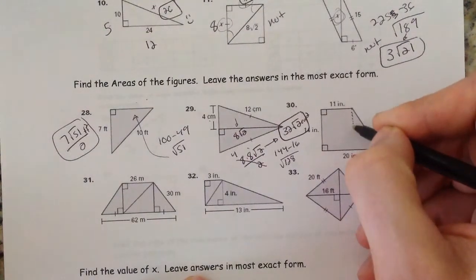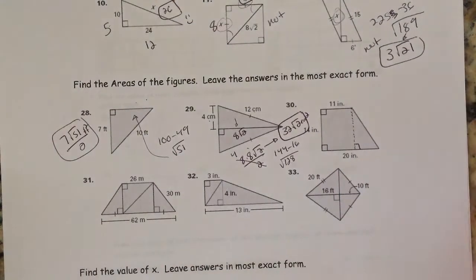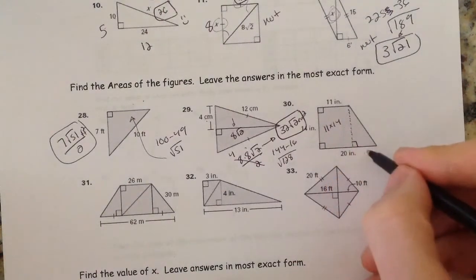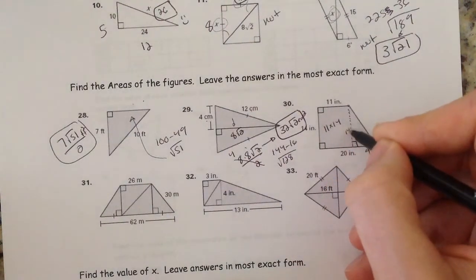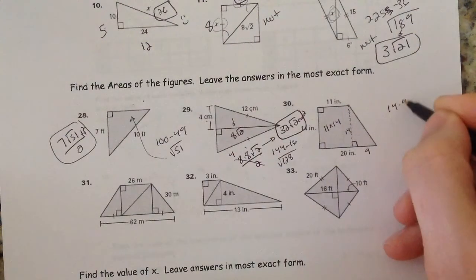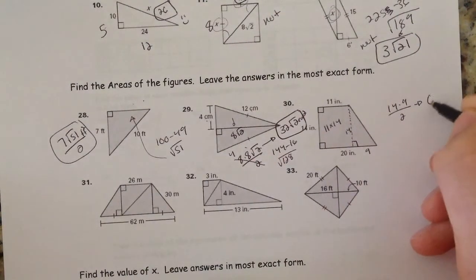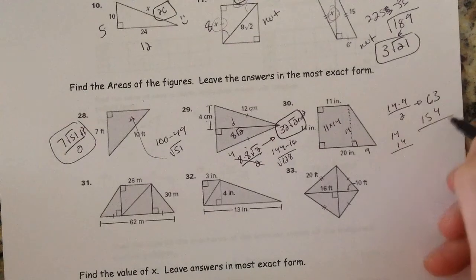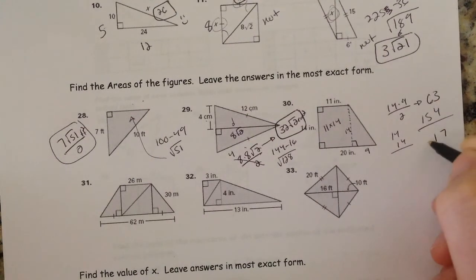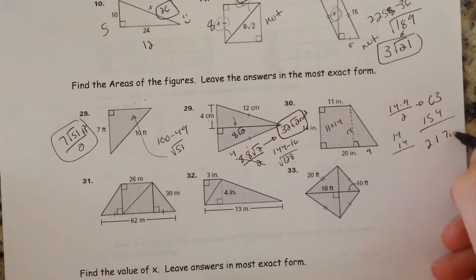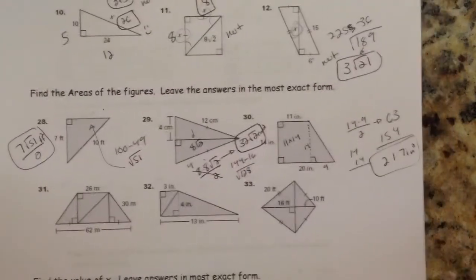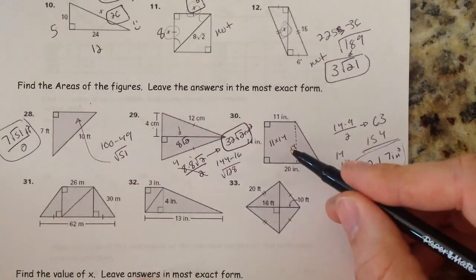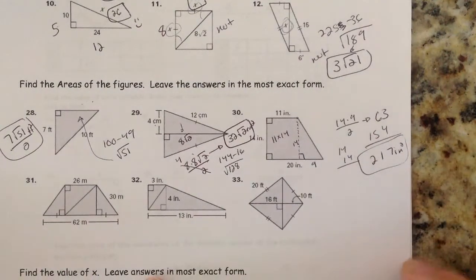This next shape, I'm going to cut it into pieces. If you know the formula for a trapezoid, you can do that. But I'm just going to cut it up into pieces. This rectangle right here is going to be 11 times 14, and then this is going to be a 9 by 14 triangle. So I'll have 14 times 9 over 2, which will be 7 times 9, 63. And then I've got 11 times 14, which will be 154. And then 217. And that'll be square inches. That'll be the total. So 63 square inches for my triangle, 154 square inches for my rectangle, so 217 total square inches for the shape.